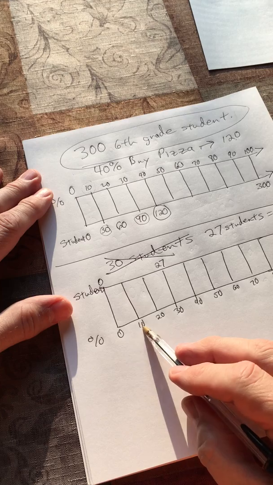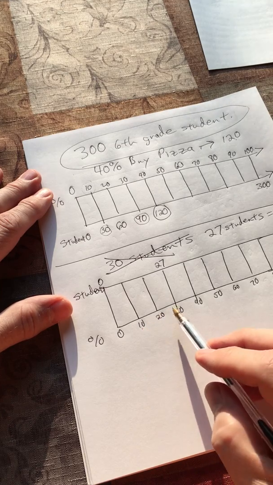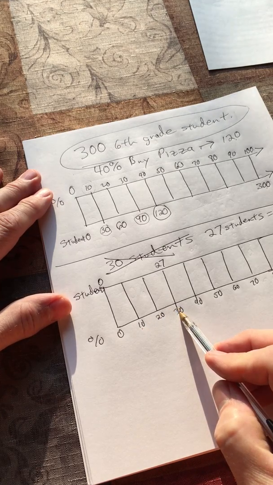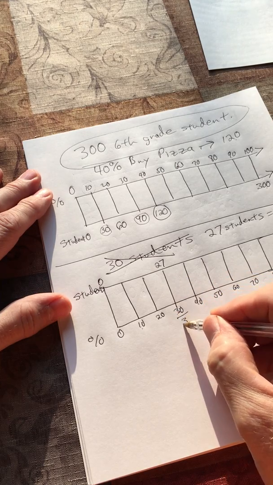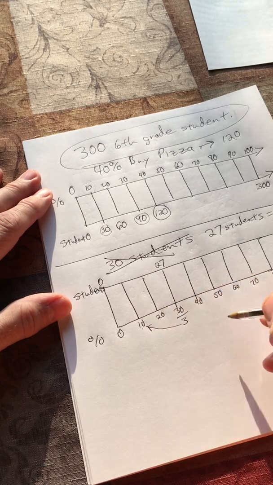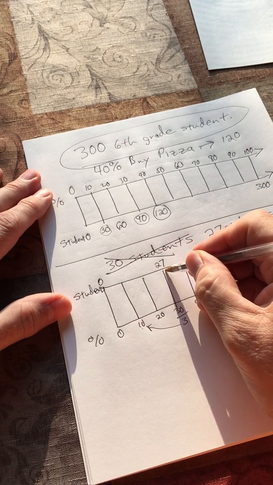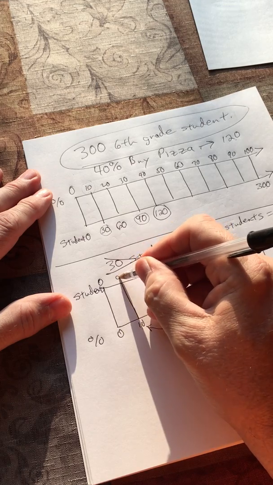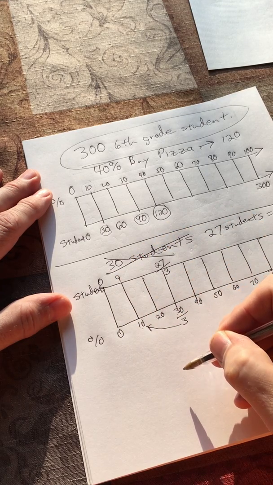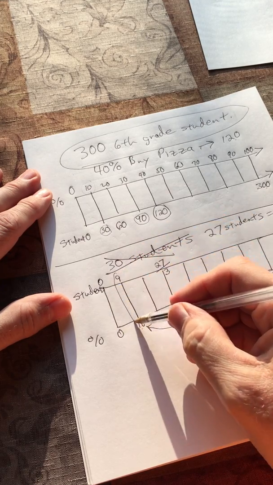We know that this number, 10% down here, is 1/3 of 30%. In other words, if we take 30 and divide it by 3, we're going to get 10%. So if we do the same thing up here and take this 27 and divide it by 3, we're going to get 9. Okay, so now we know our 10%.